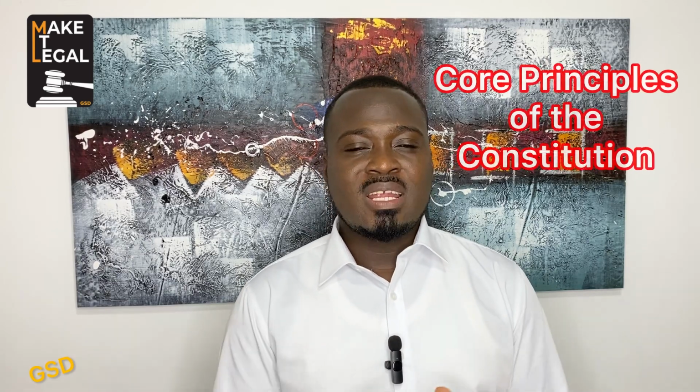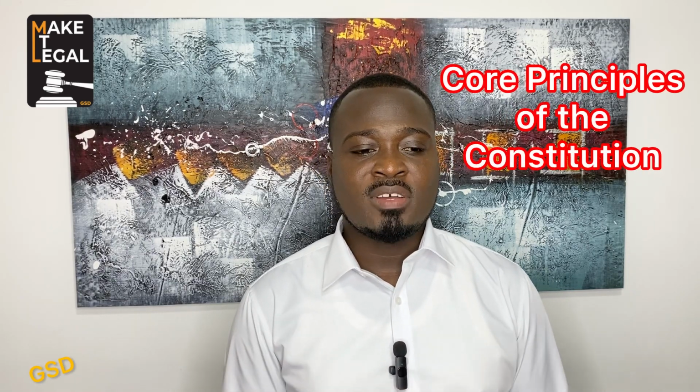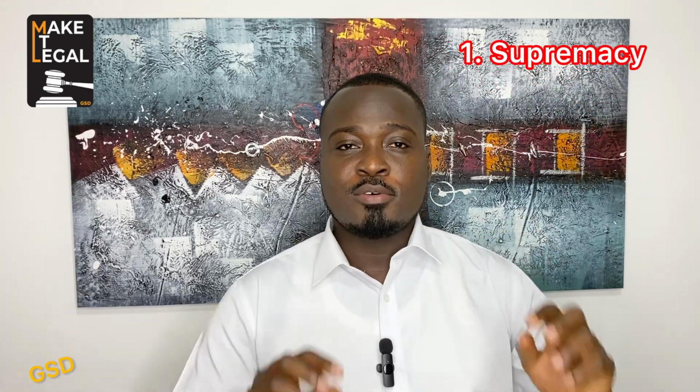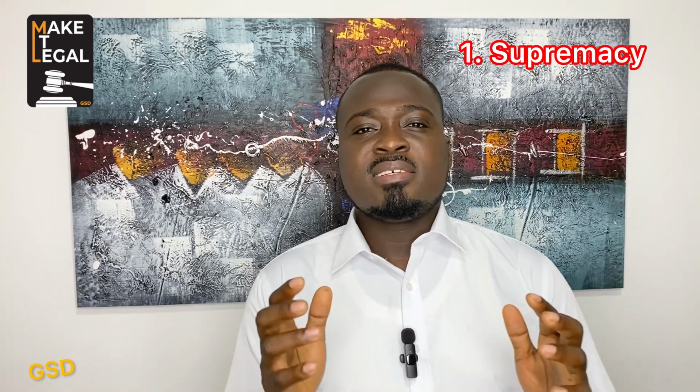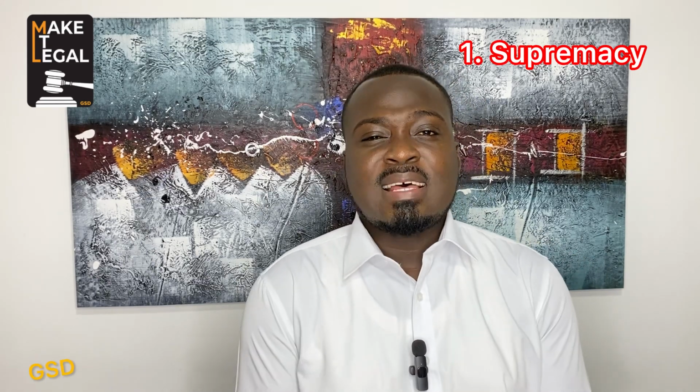Now that you know how the Constitution came about, you also appreciate the structure of the Constitution. You also need to understand some core fundamental principles of the Constitution as we have it. Number one is the supremacy of the Constitution. What does that mean? It means the Constitution is supreme. It is above all other laws, all other persons, all other institutions, all other systems, whatever their name be. The Constitution is supreme. It's above all. That is one of the fundamental principles of law that underscore the 1992 Constitution.